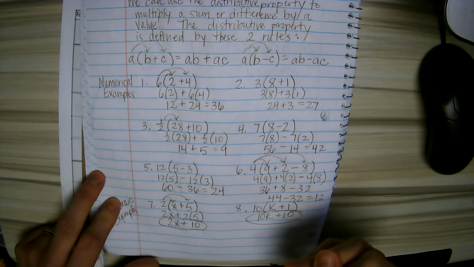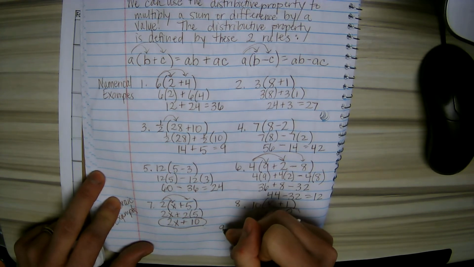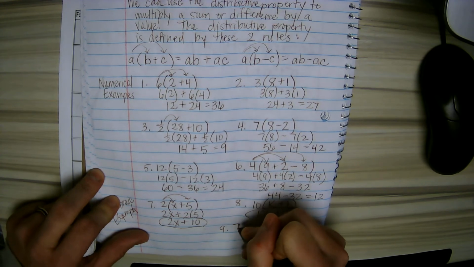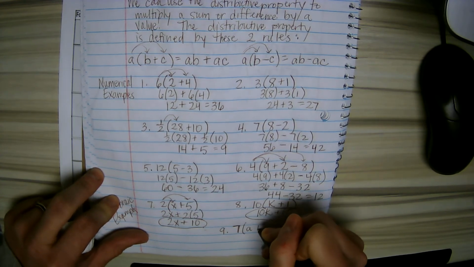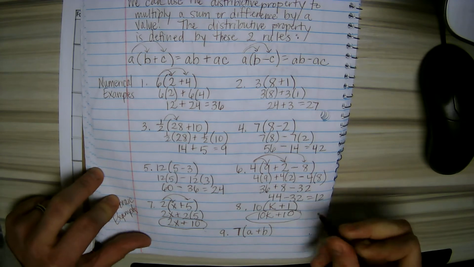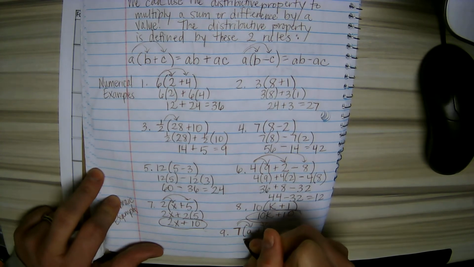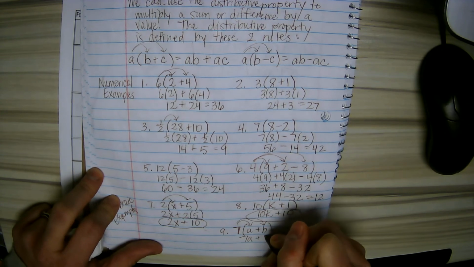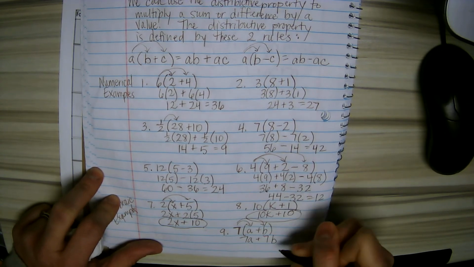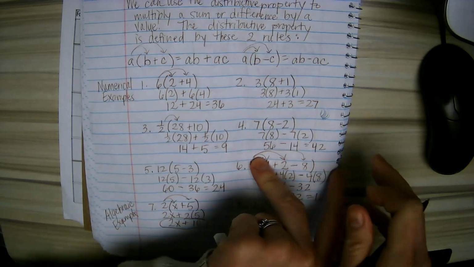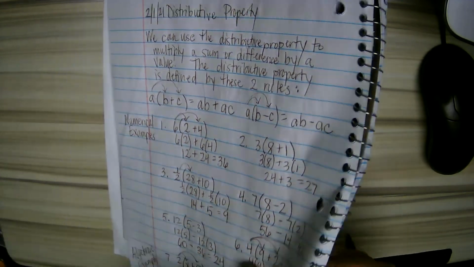Let's try number 9 on this page before we flip over here. 7 open parenthesis a plus b. Well, we're just going to multiply 7 by each of these, right? So 7a plus 7b. Do you see how the distributive property works? Alright, we have time for a few more examples. Let's see if we can make these a little tougher.